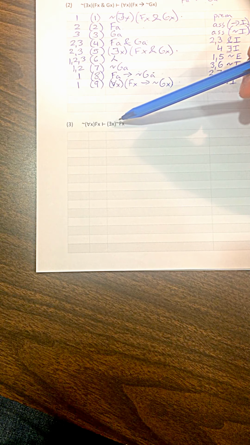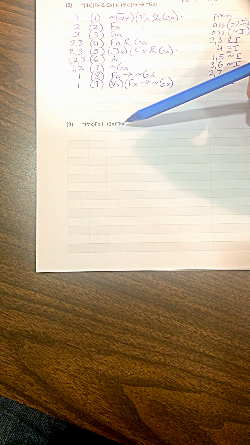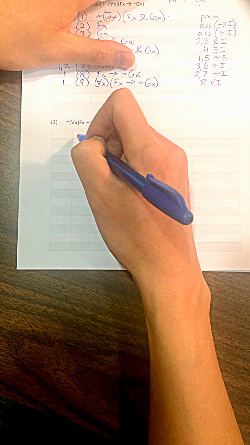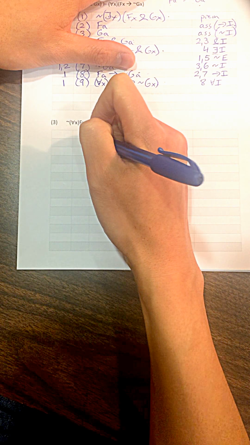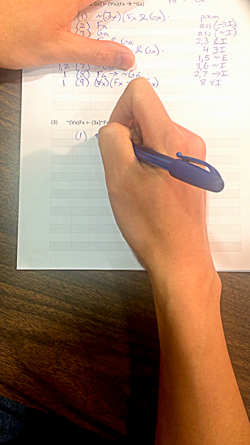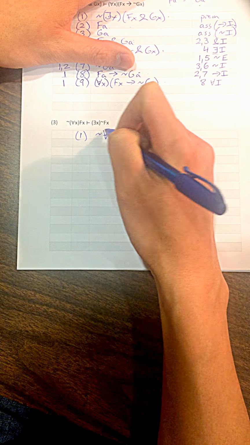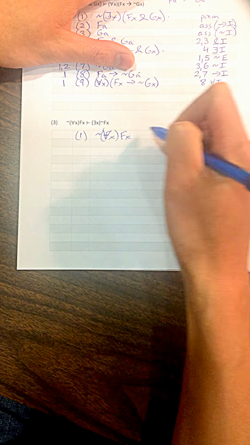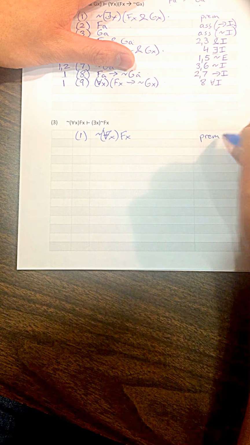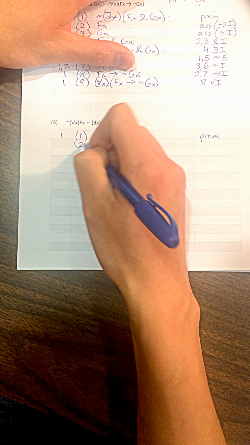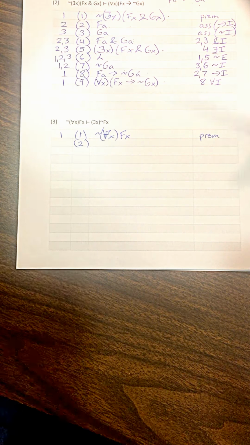Here it says that not everything is F, and so that must entail that something is not F. Hopefully that's straightforward. So what we're going to do is list out our premises. Not everything is F. Okay, so we're trying to prove that something is not F.